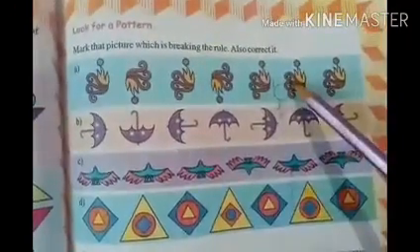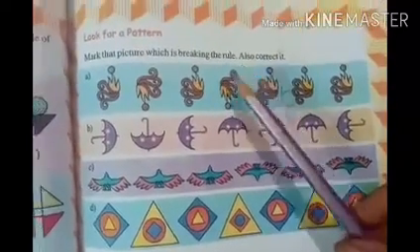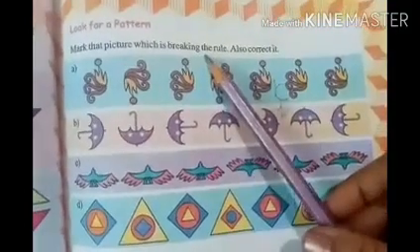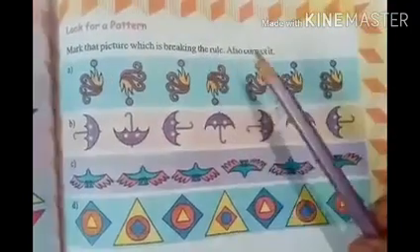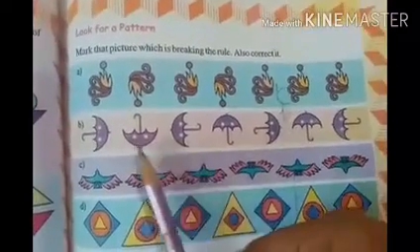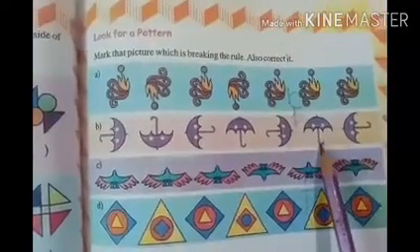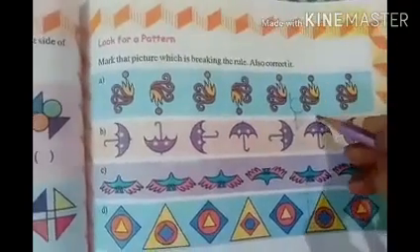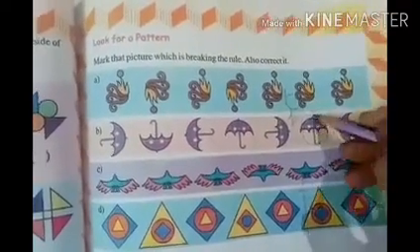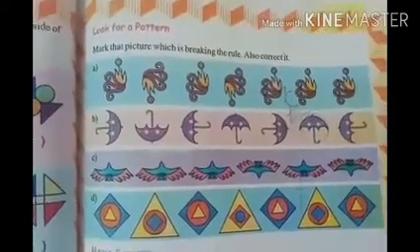The design is already made for you, but one of the motifs is not placed correctly. There is a break in the rule. So which picture is breaking the rule? You have to mark that picture and you have to correct that picture. Let's first see this one. It is easy to understand. It's right. The tip is on the right, down, left, top. Right, then it should come down, but here it's gone up. So this is the picture which is breaking the rule. Same thing you have to do for the remaining pictures. Find out the picture which is breaking the rule.